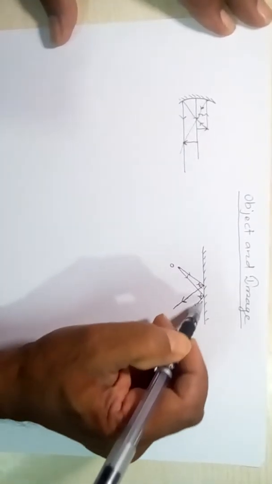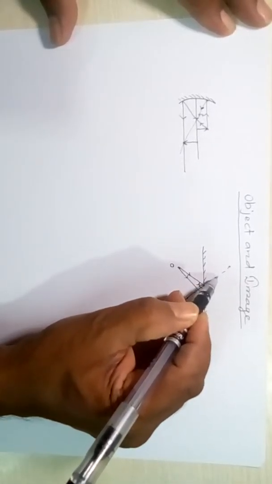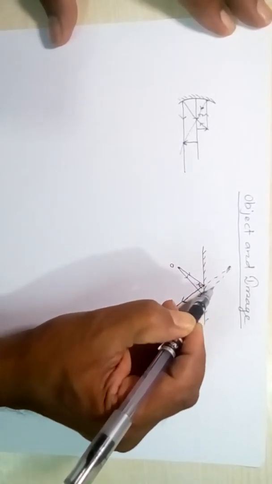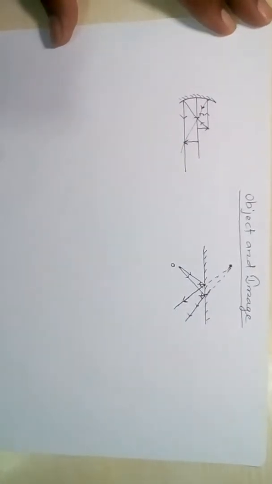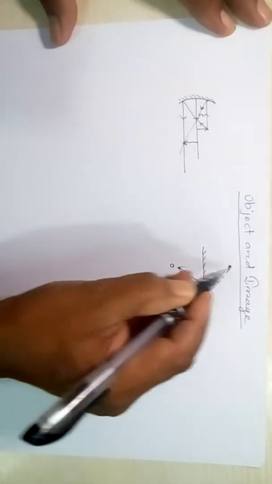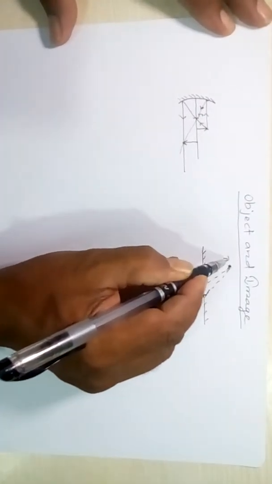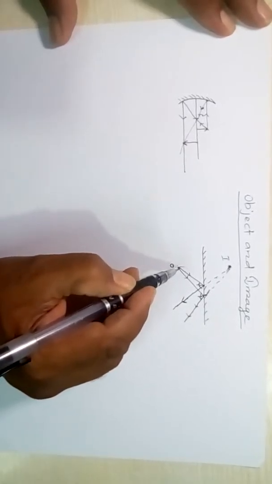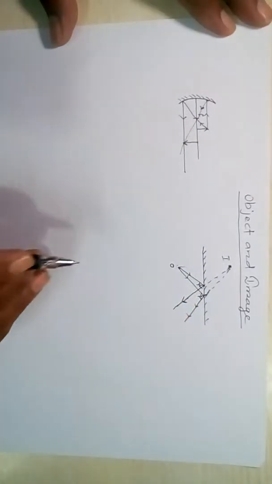So we produce these two rays in the opposite direction in such a way that this dotted line represents the produced rays. They appear to be coming from a point which lies just behind the mirror, and these two are lying perpendicular to the surface of the mirror. This is the image of this object. The object is in front of the mirror, the image appears behind the mirror, and object distance and image distance are equal.